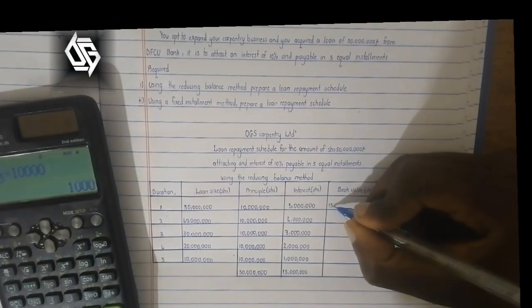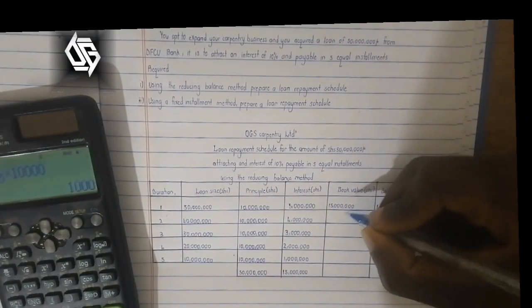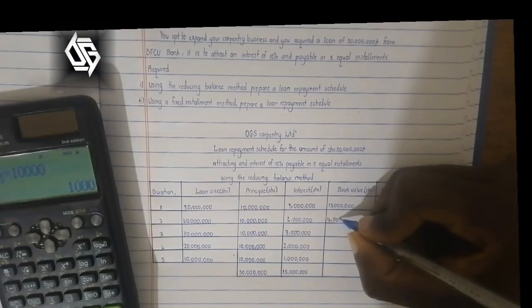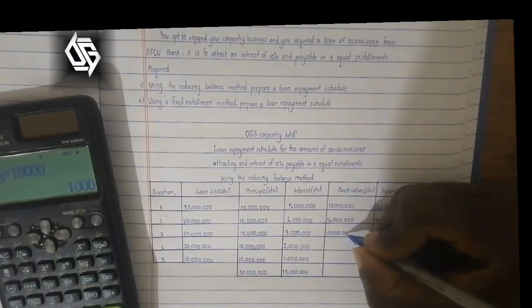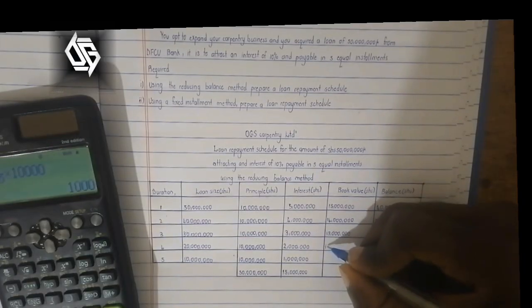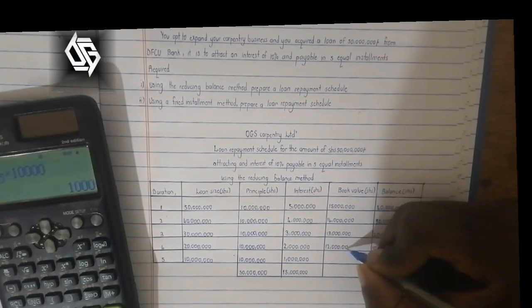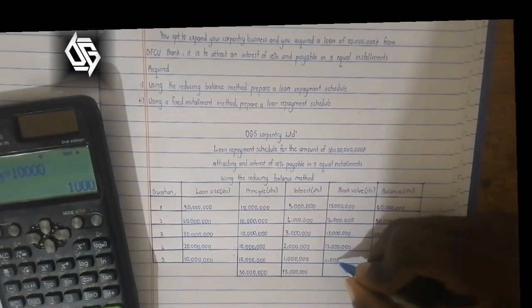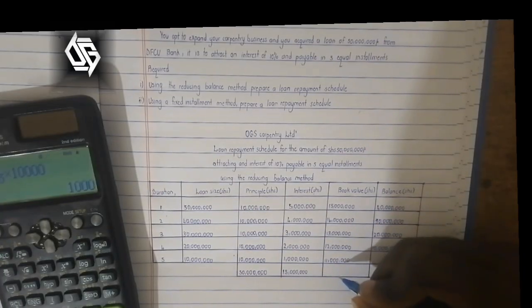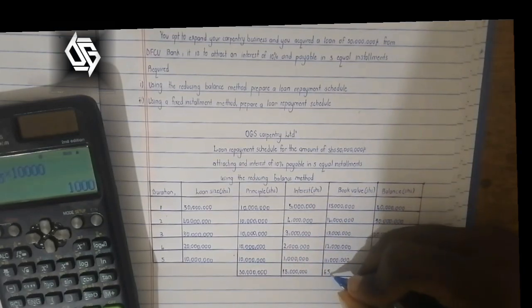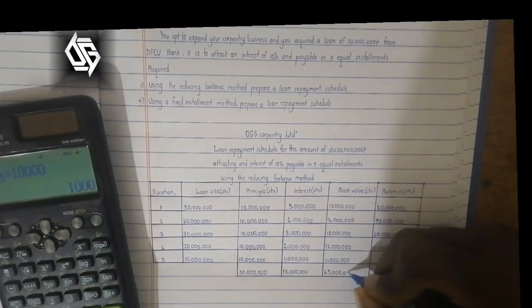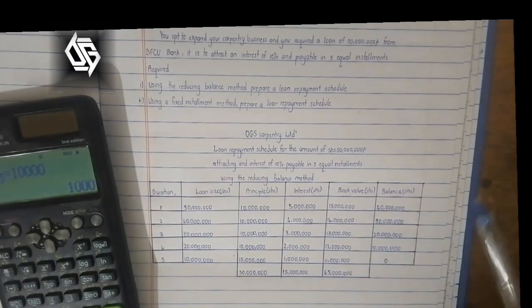So we move on to the book value. The book value is the total. We're going to add the principal plus the interest to give us the book value. So we're going to have 15 million at the top, 14 million next, 13 million there, 12 million in the next, and then finally 11 million. So when you add this, you'll get 65 million. So this is how you work out a loan repayment schedule using the reducing balance method.